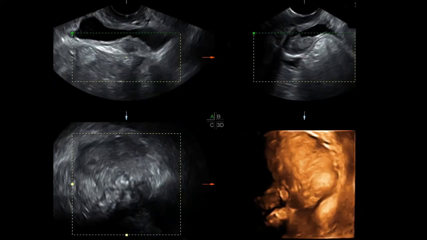And another case of endometriosis showing this mass-like fusiform appearance. And if you look from the surface of the bladder, you'll see that it's fairly smooth, the way that it protrudes into the bladder lumen.